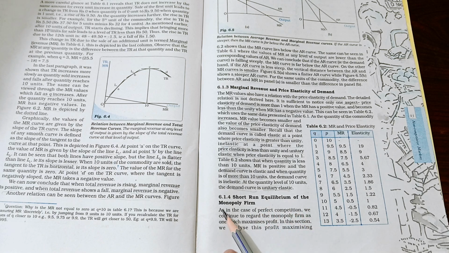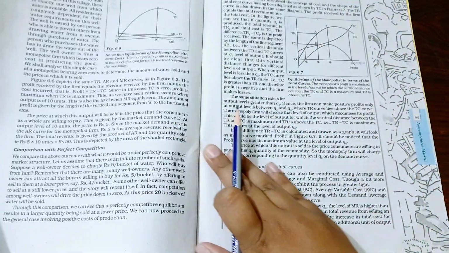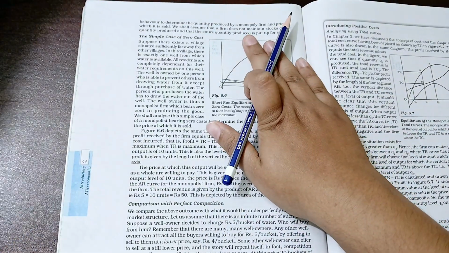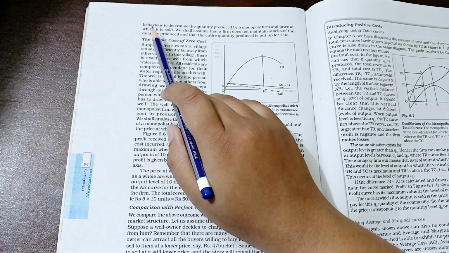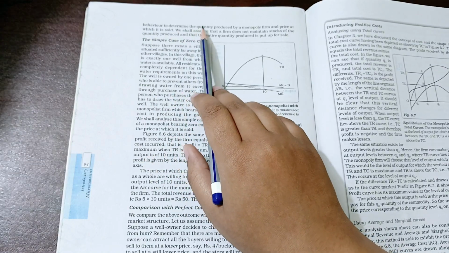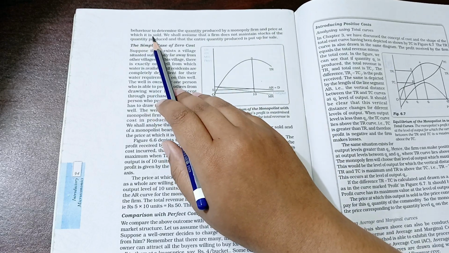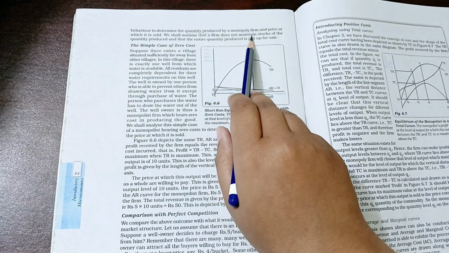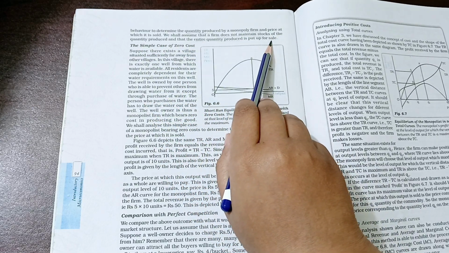Short-run equilibrium of the monopoly farm. As in the case of perfect competition, we continue to regard the monopoly farm as one which maximizes profit. In this section, we analyze this profit maximizing behavior to determine the quantity produced by a monopoly farm and price at which it is sold. We shall assume that a farm does not maintain stocks of the quantity produced and that the entire quantity produced is put up for sale.